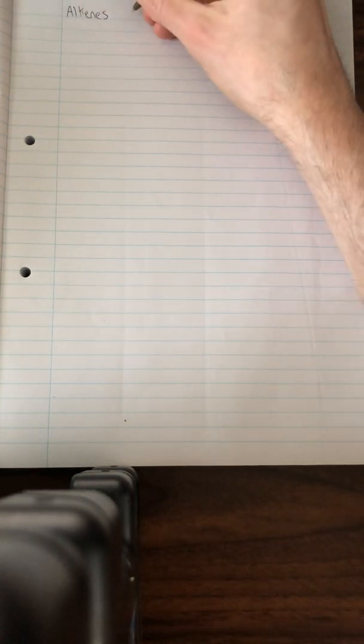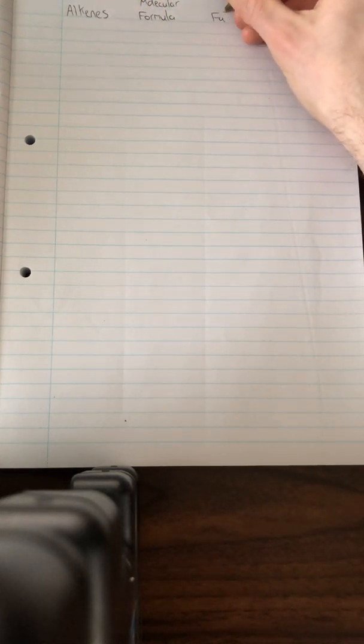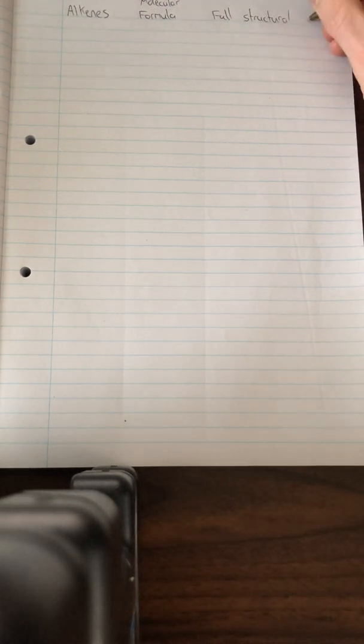Now, if we, I'll put the same heading. So that's alkenes. That's molecular formula, and that is full structural formula.